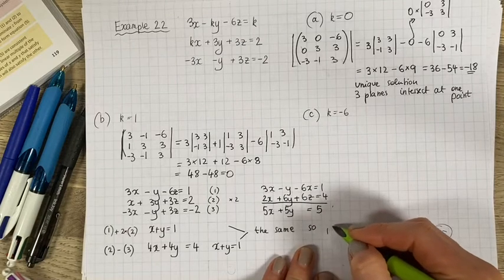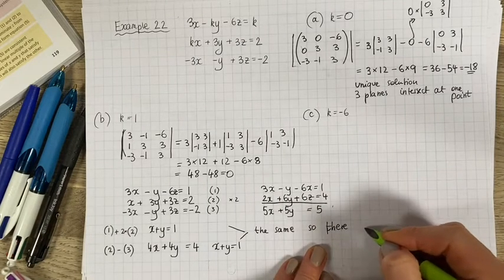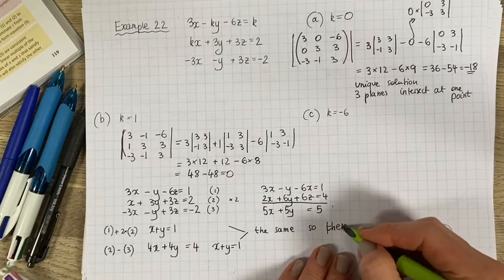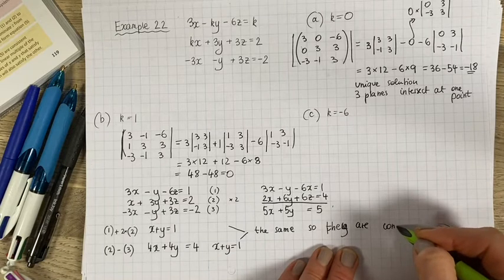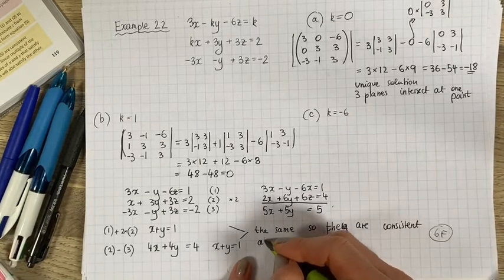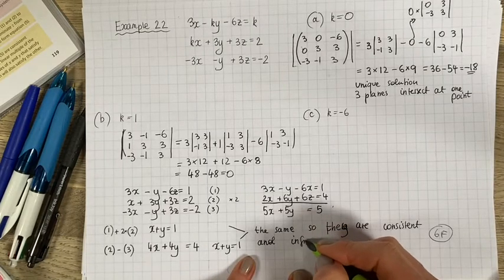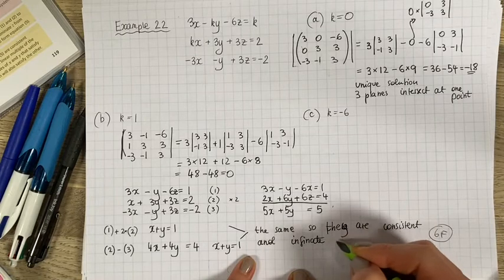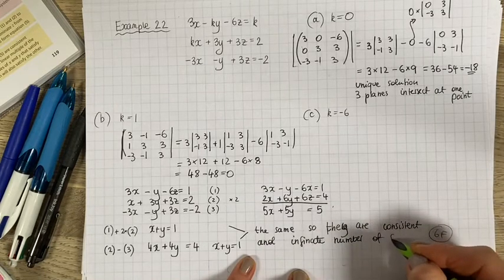So they are consistent and there are an infinite number of solutions.